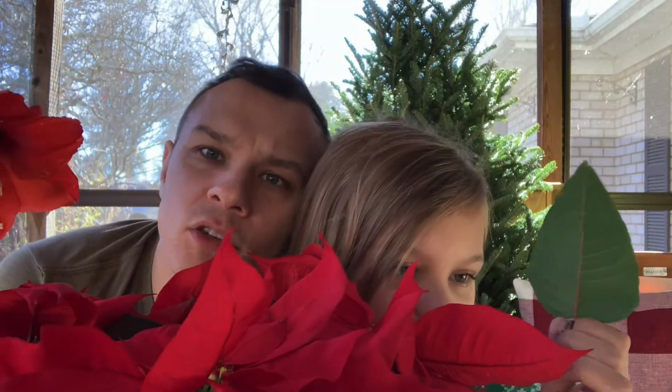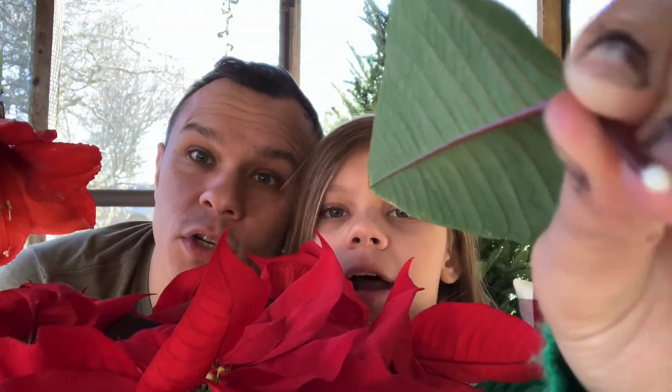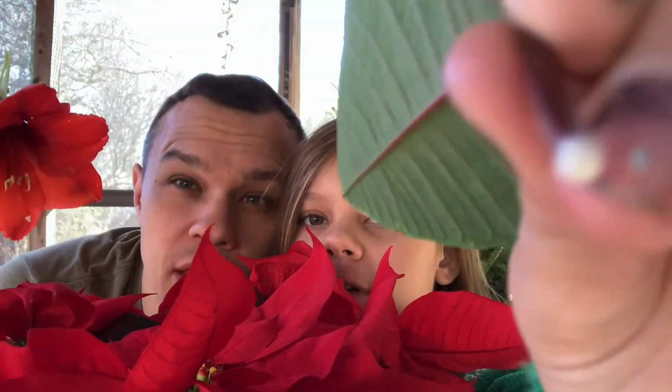So try this Christmas season to pay attention to some of the plants that you see in stores or around you. And try and remind yourself of the things that you've learned so far on Botany for Kids this year.